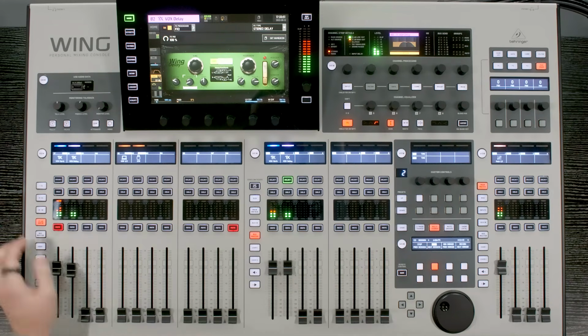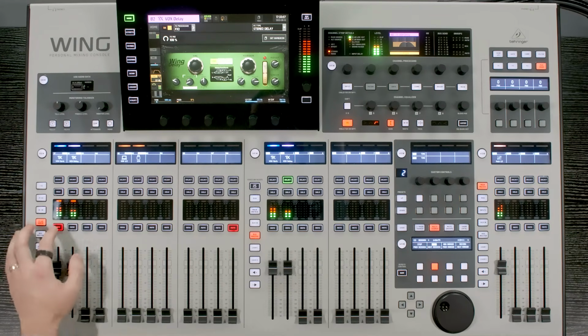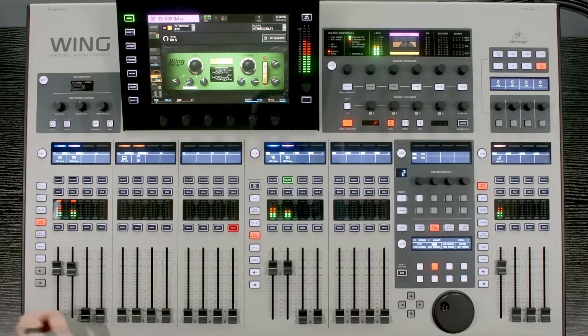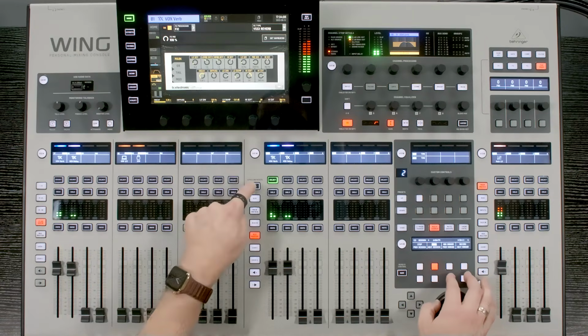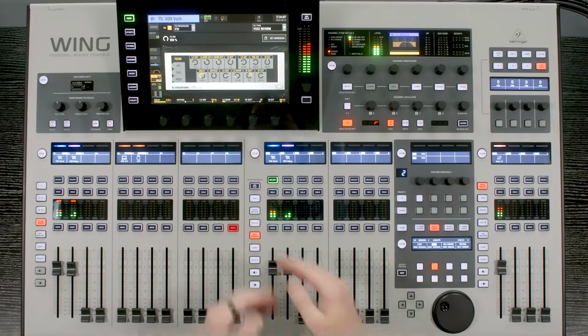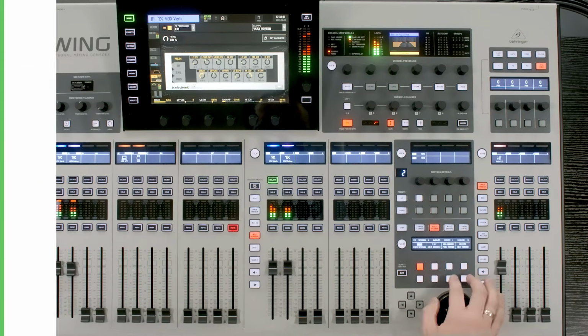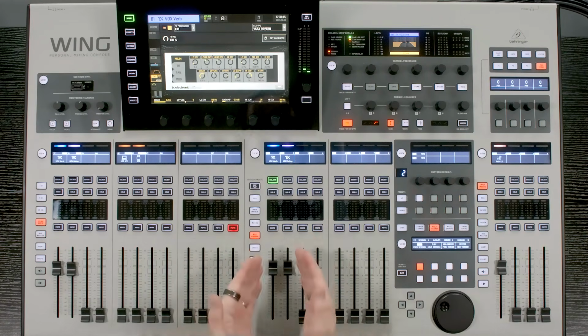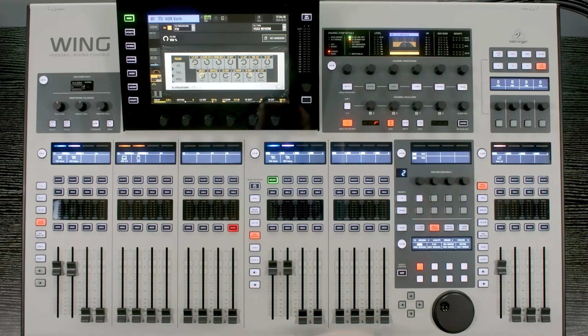Without the vocal verb. There's the vocal verb again. I'll replay this section and I will go ahead and remove the vocal verb sending to. I'll go ahead and replay this section with the vocal delay not going back into the verb. So let's go ahead and play this with it going.